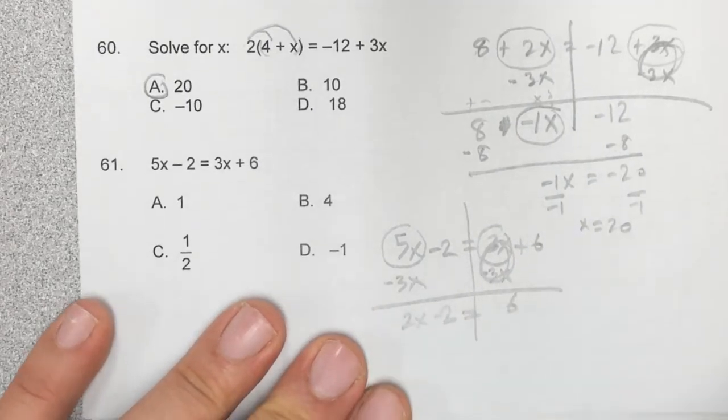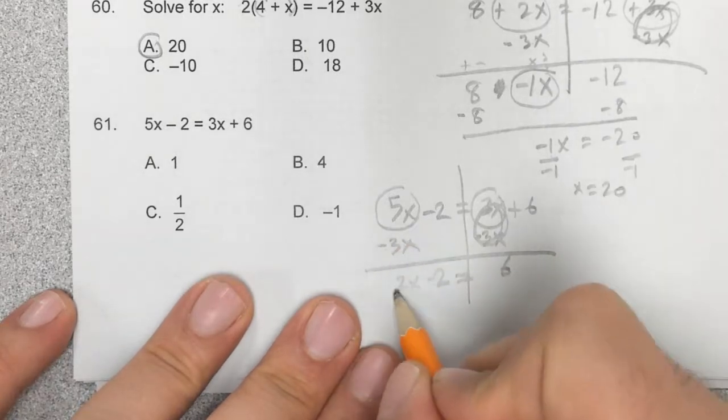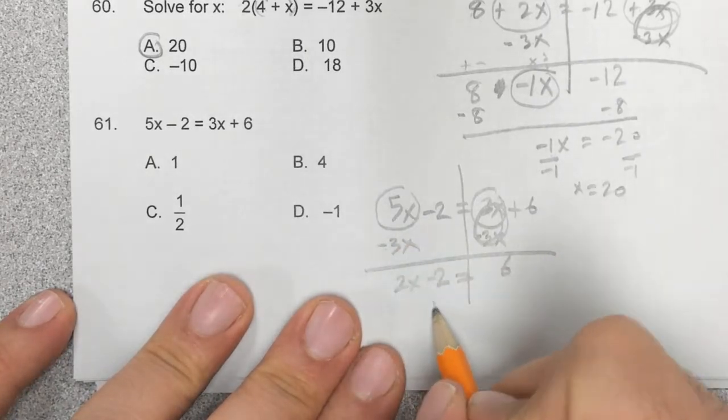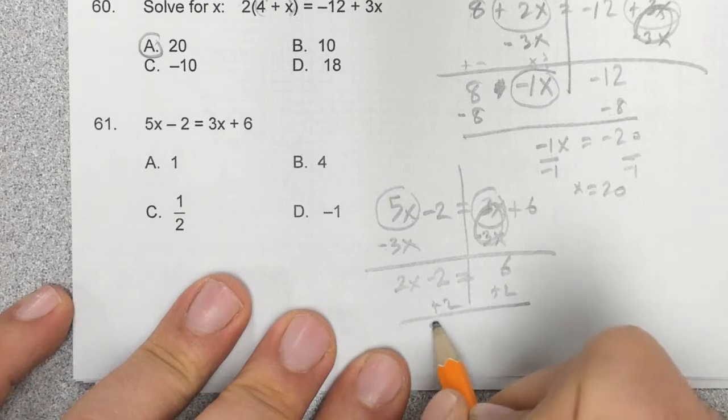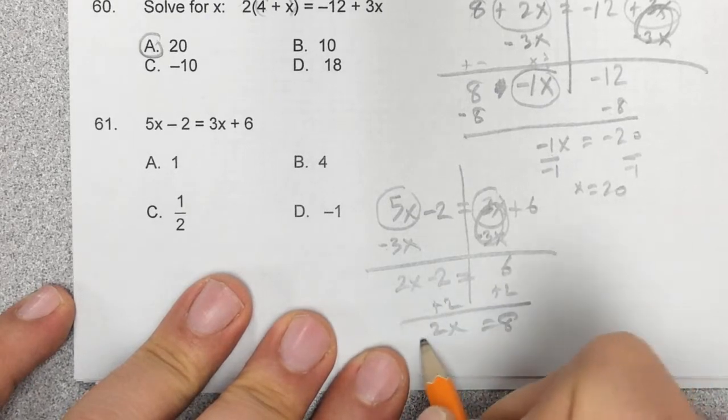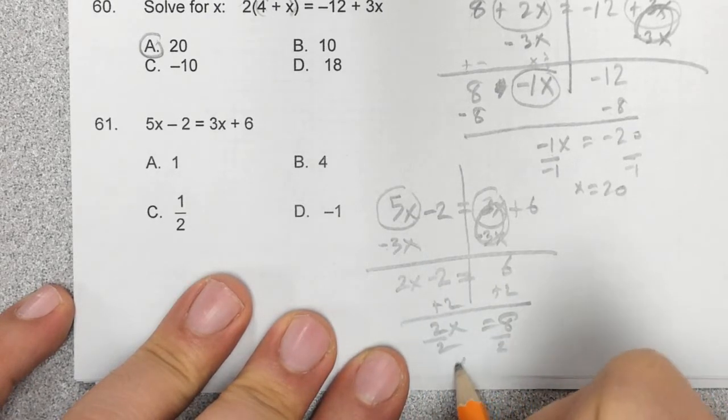2x minus 2 equals 6, because 5x take away 3x is just 2x. Opposite of minus 2 is plus 2. 2x equals 8. And if you divide by 2, x is 4.